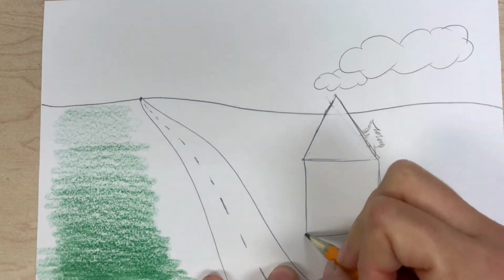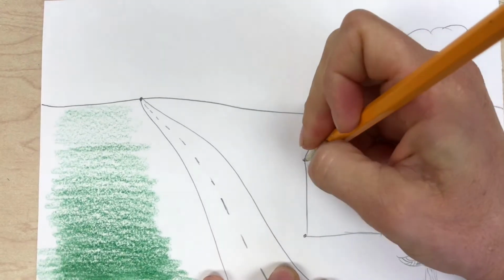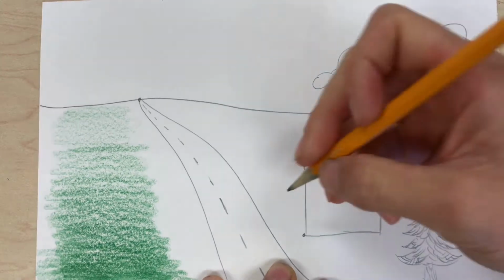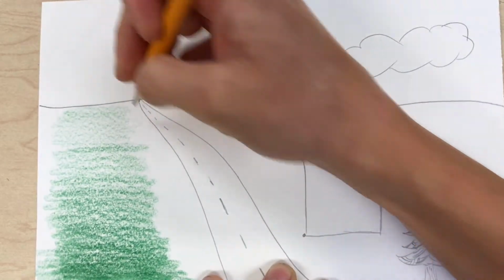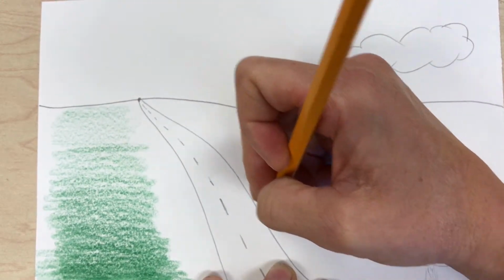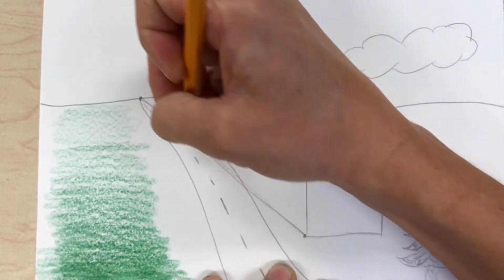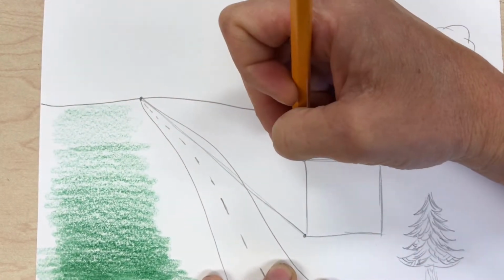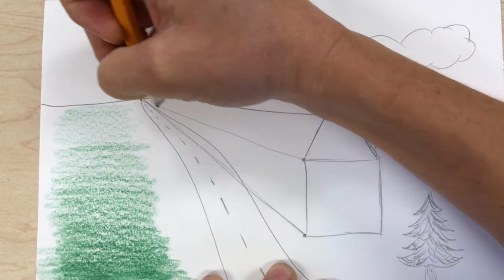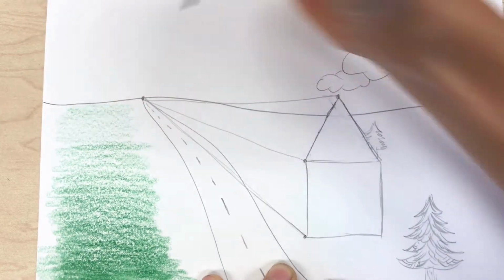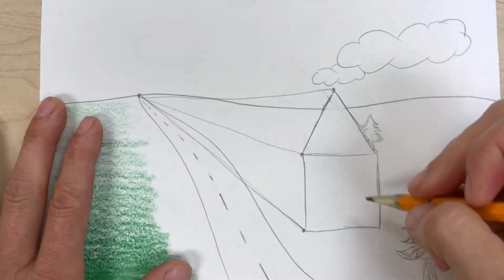But now I'm going to take the corners of my house that are closest to that vanishing point. I'm going to take them all the way up there. It's nice if you use a ruler, but you can kind of just imagine a straight line from here all the way to my vanishing point, from here all the way to my vanishing point, from here all the way to my vanishing point.